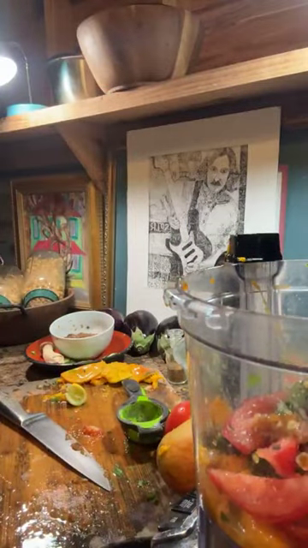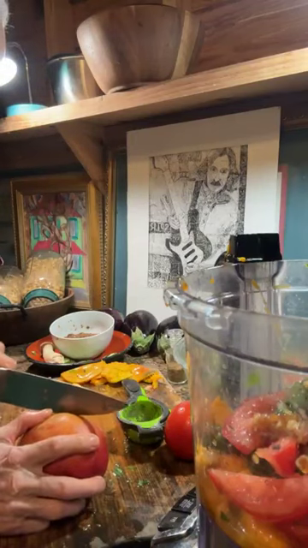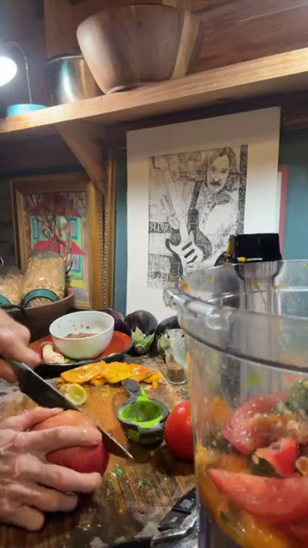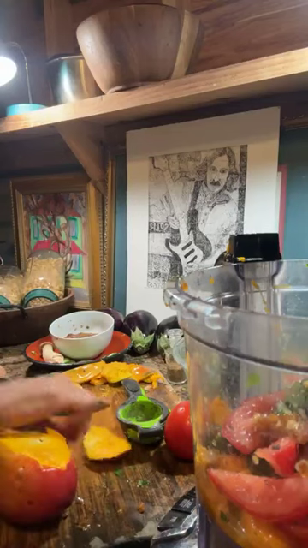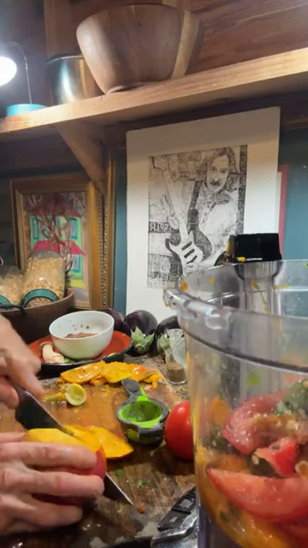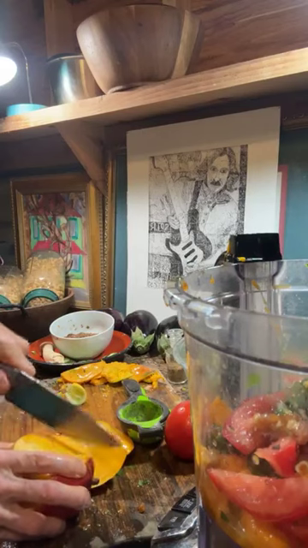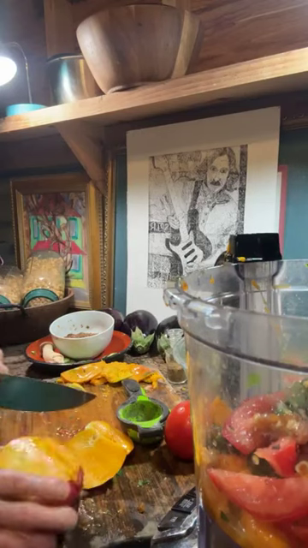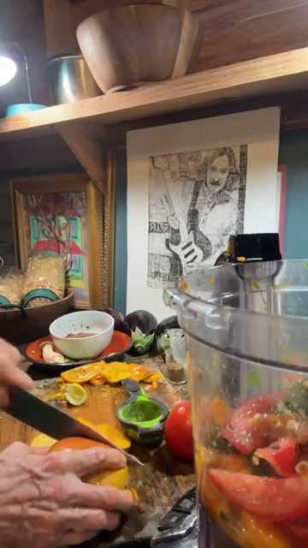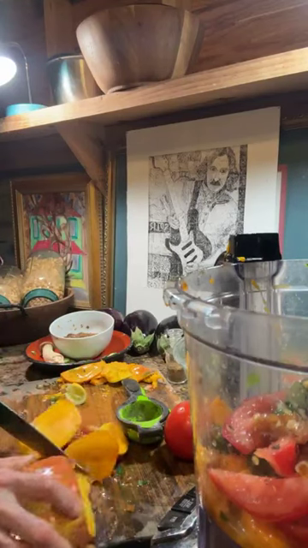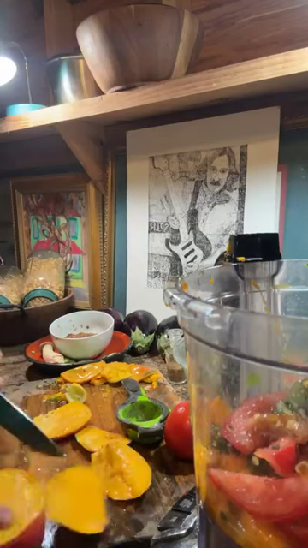Got some more lime juice in it. So I always like to make more dressing than I need. Right? For the reasons, obviously, you've already seen, is I like to do these little hors d'oeuvre dishes. Just add something. It gives me something to do while I'm preparing food.